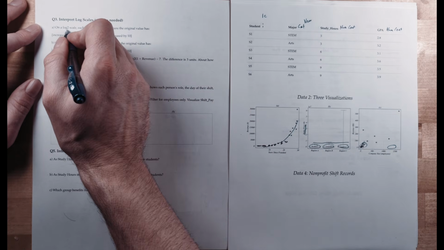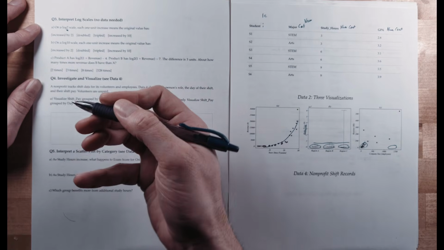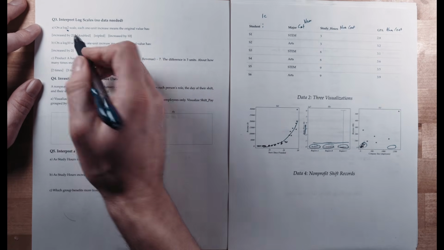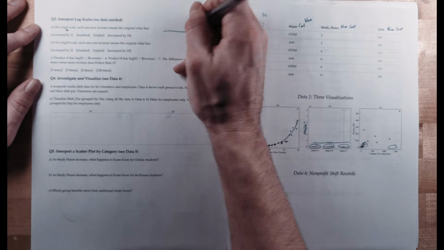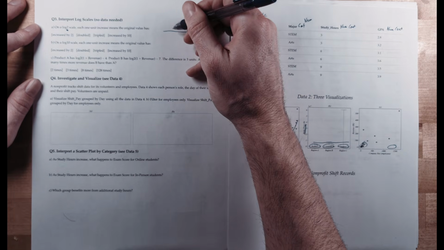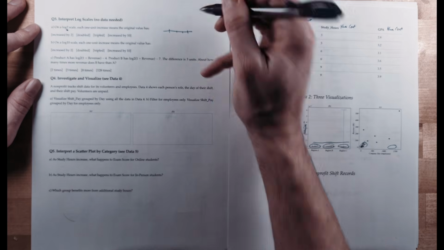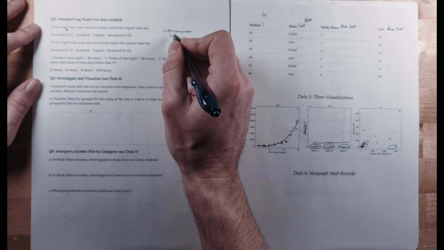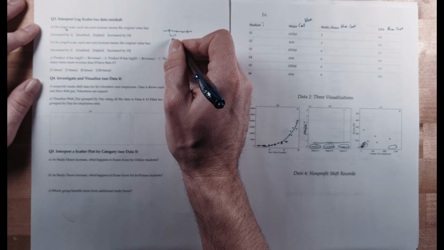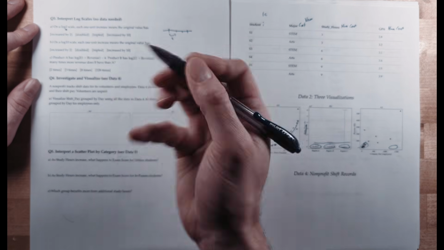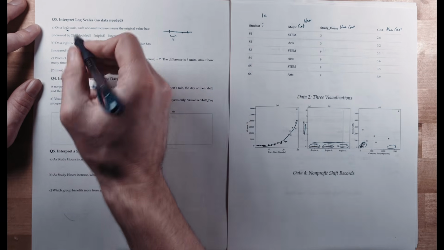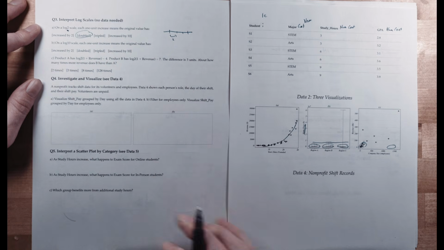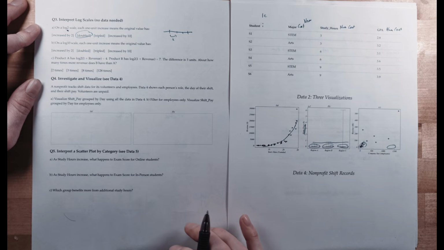We're multiplying by the base every time we move on the horizontal axis, or whatever the axis is. So every time we increase by one of these tick marks on the horizontal axis, we're multiplying by whatever the base is. Okay, so in this case, we can just rule out the others. We're going to double every time.